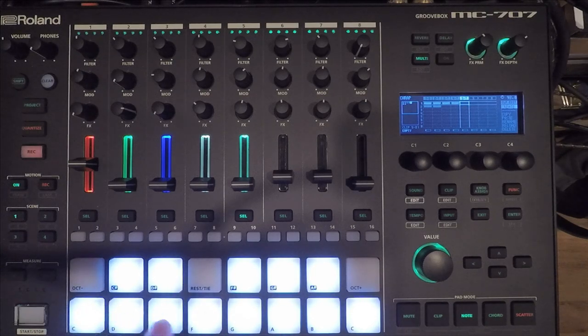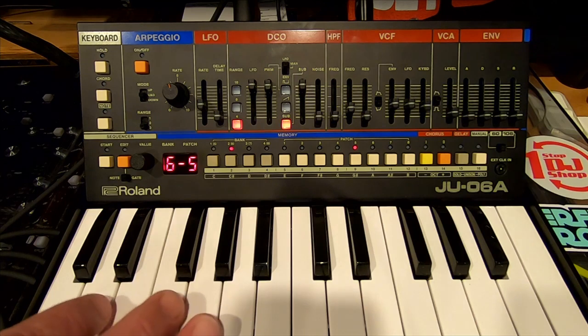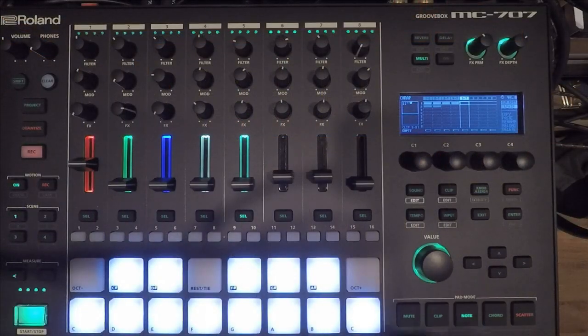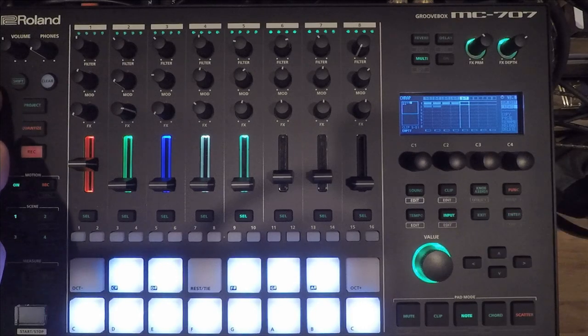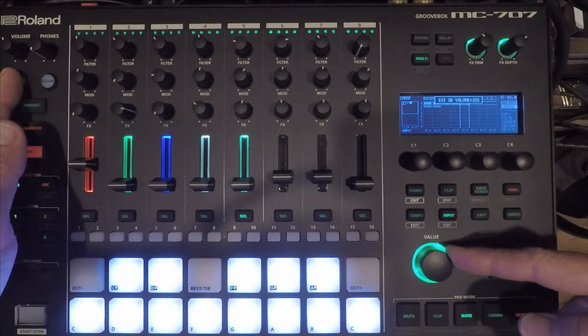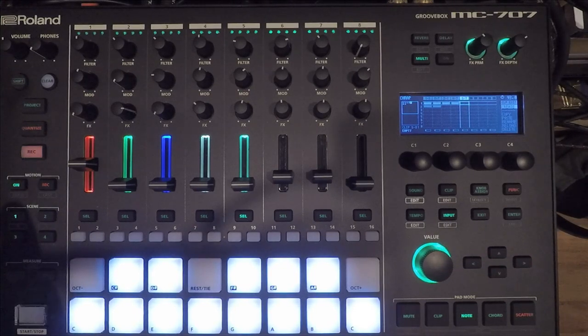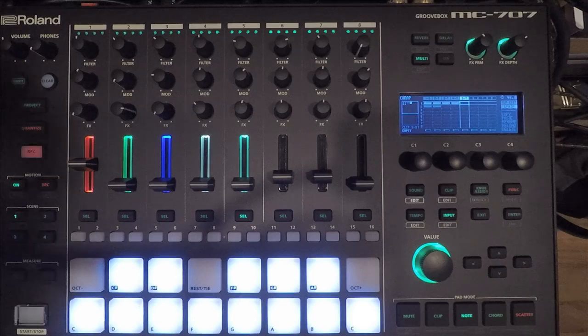To show you this real quick, I have the Roland JU06A right here plugged into the external in of the 707, and to make sure that you have that in, you press input, then hold shift and scroll your value up. You'll see it go all the way up to 255. That's full volume in. So now we have the sound coming from the JU06A into the external in.